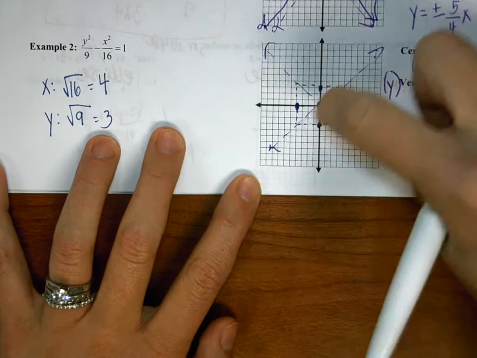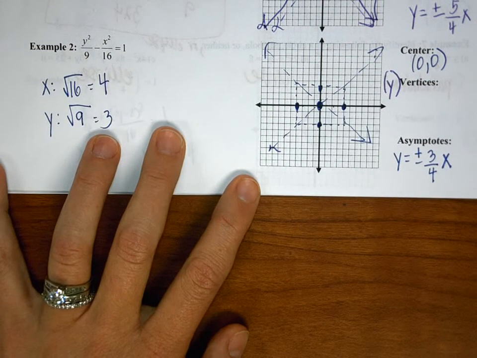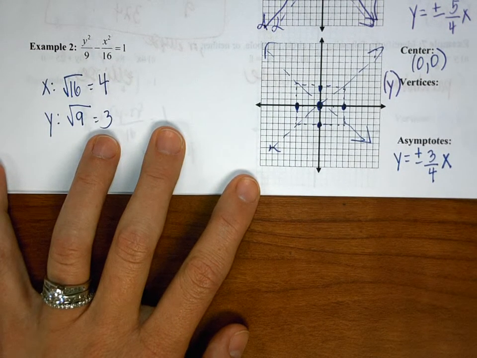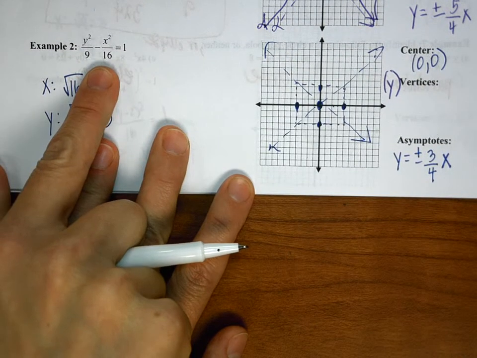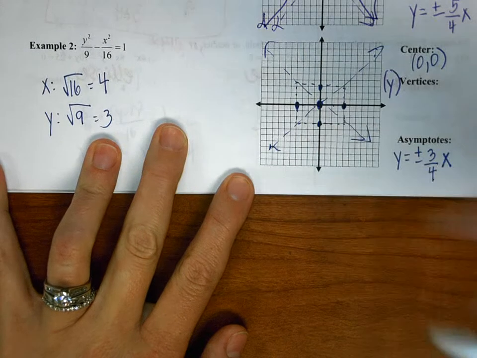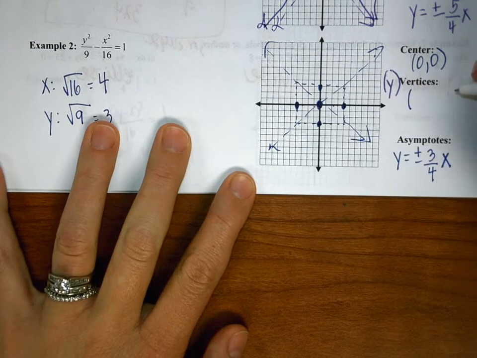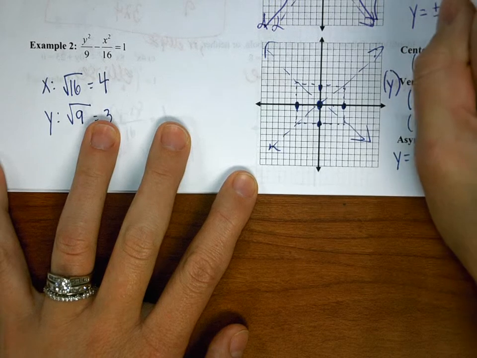Okay, and it started at 0, 0, right? Okay, now you said your vertices are on which axis? The y-axis, because the y came first. So what are my points on my y-axis? 0, 3, and 0, negative 3.